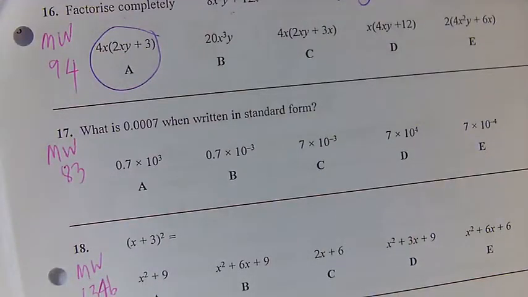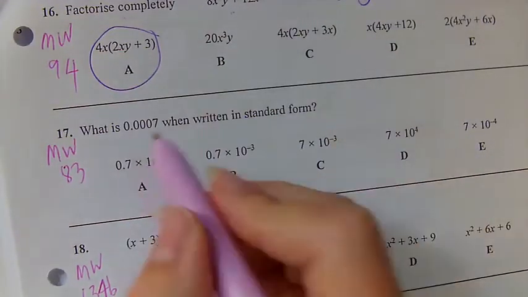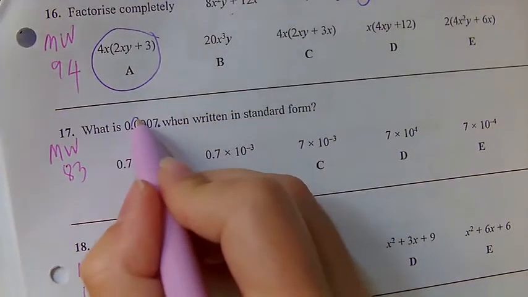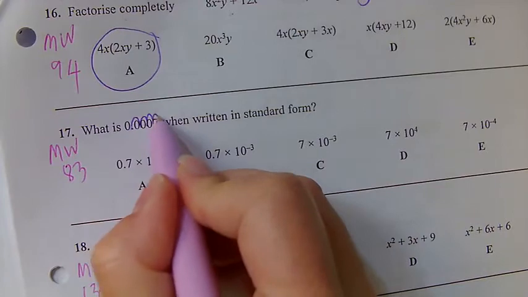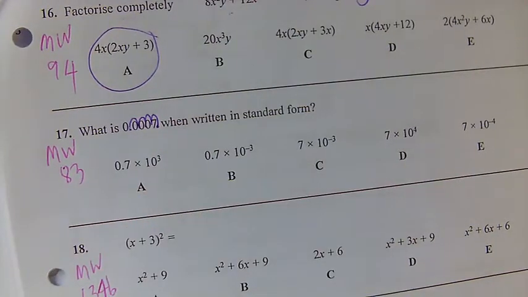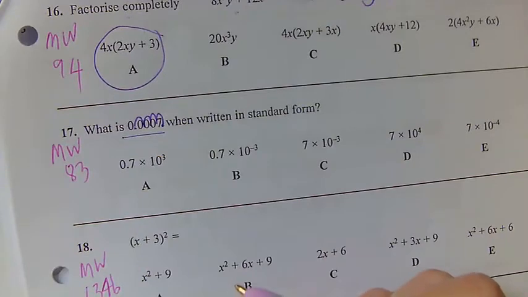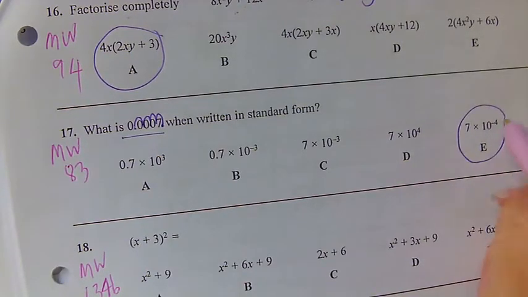Next, written in standard form. So what I would personally do is I'd work out where your new decimal point is going to go. It's going to go there. How many jumps have we made? 1, 2, 3, 4. 4 jumps. So our little number is going to be 4. Now, is this a really tiny number or a really big number? It's a really small number. Therefore, we're looking for the minus 4.